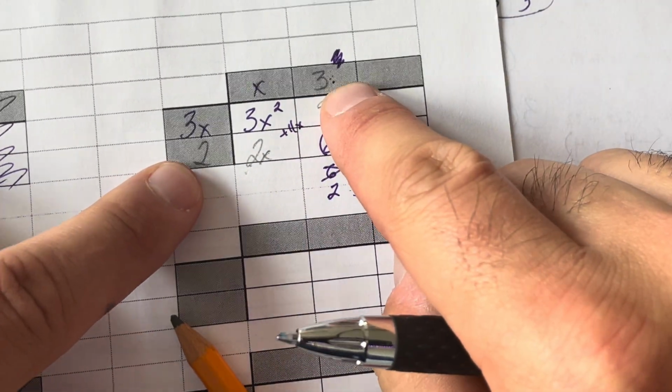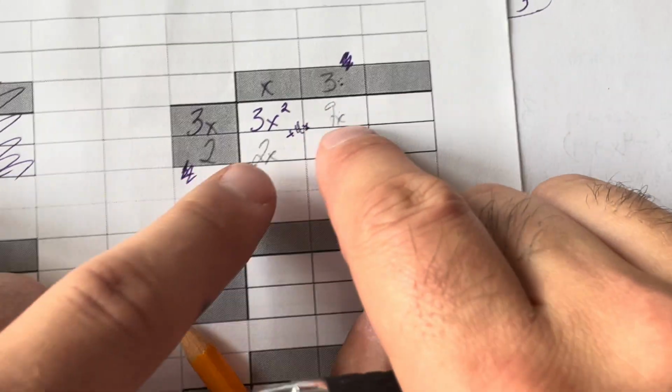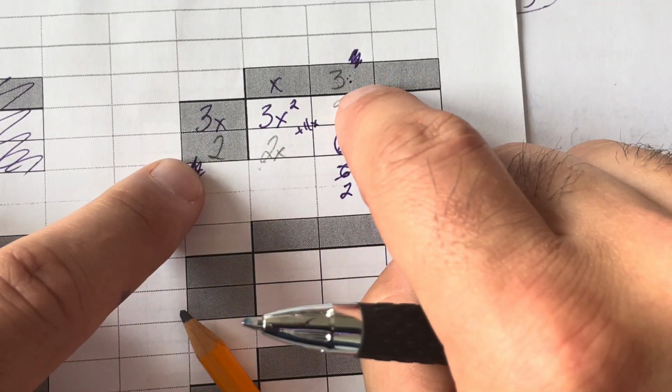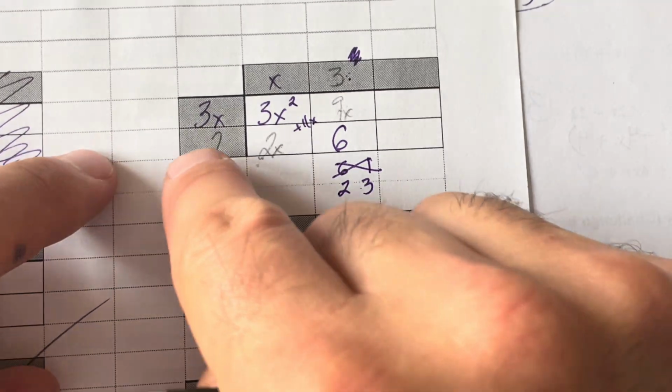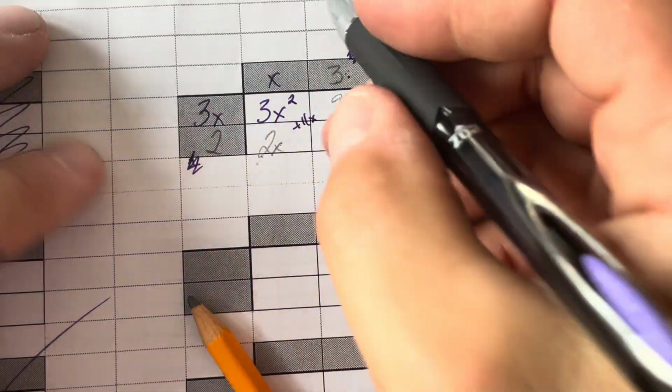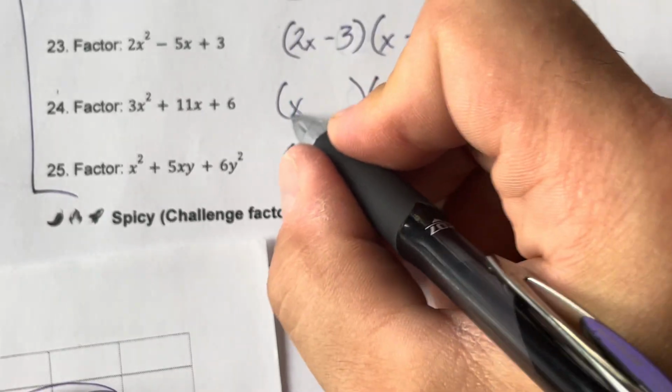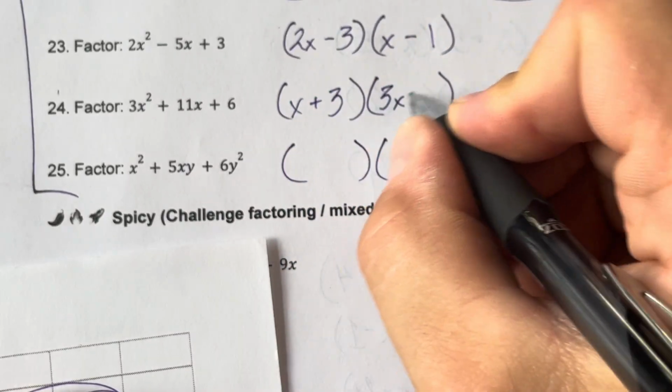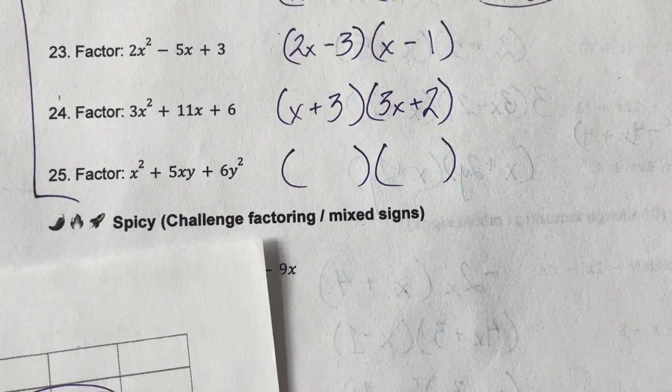The reason I did it in pencil is because if this didn't add up to 11, and 9 plus 2 does make 11, but if it didn't, I would want to switch these numbers, put the 3 here and the 2 there. But I found our combination. x plus 3, 3x plus 2 is our solution for that one.